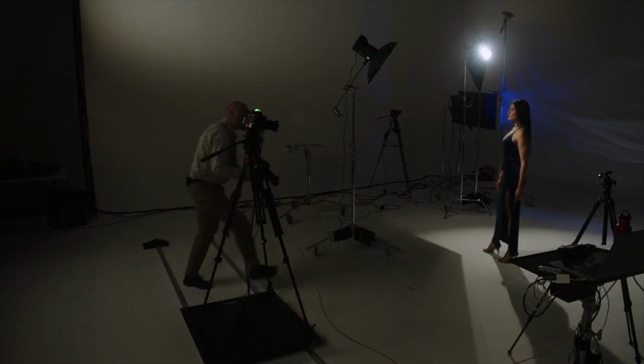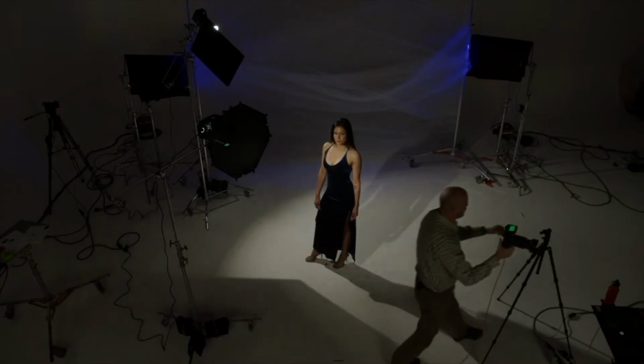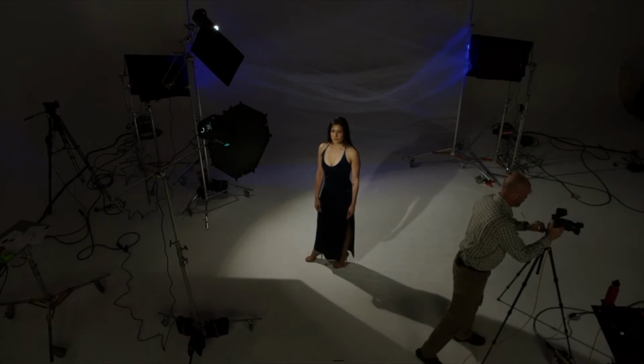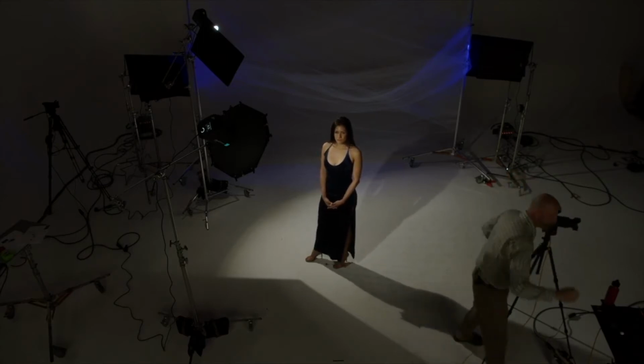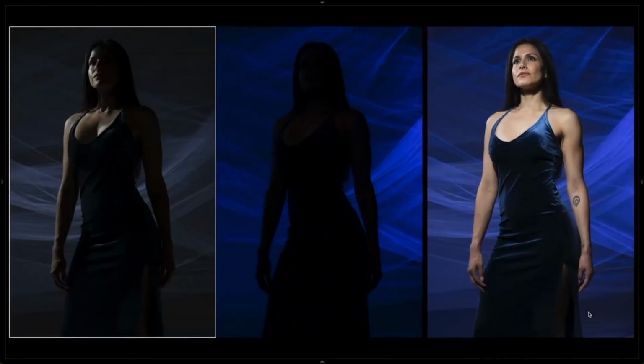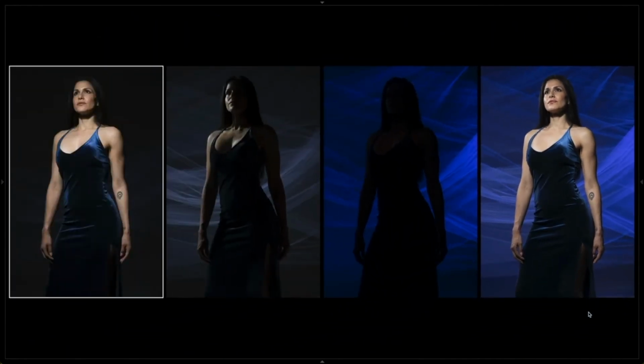Okay, now we're going to put those side by side so you can see what each one of these lights is doing. So I will hit this, and there you have it. So the first image is the key light. The second image is that kicker fill light. The third is just the background lights, and then the fourth image is all of the lights combined.